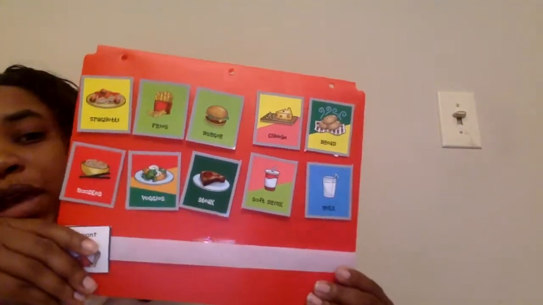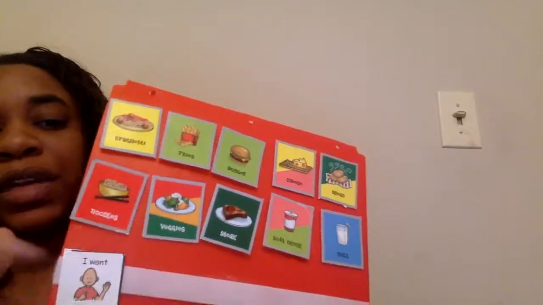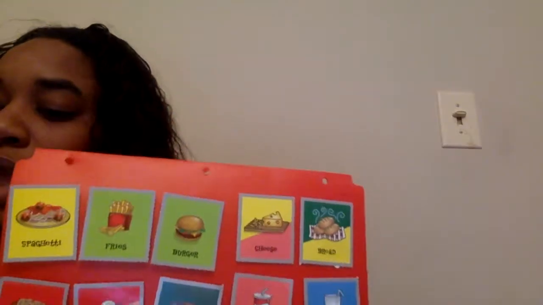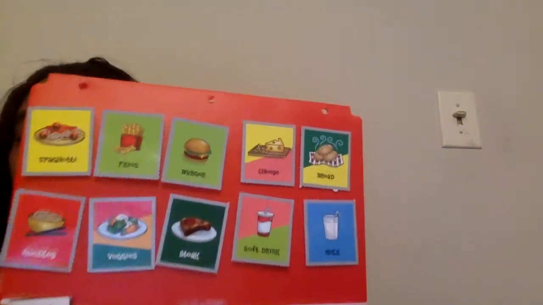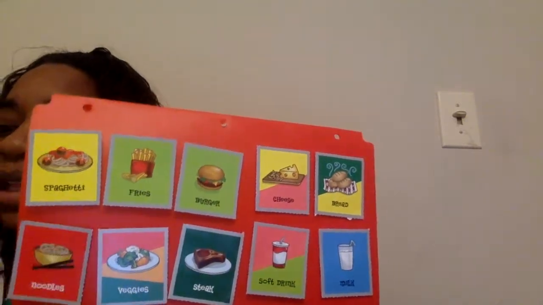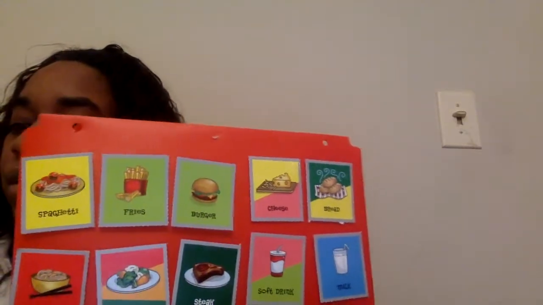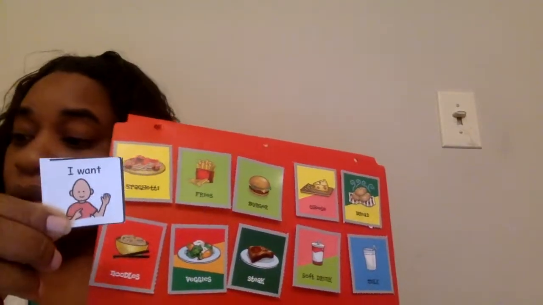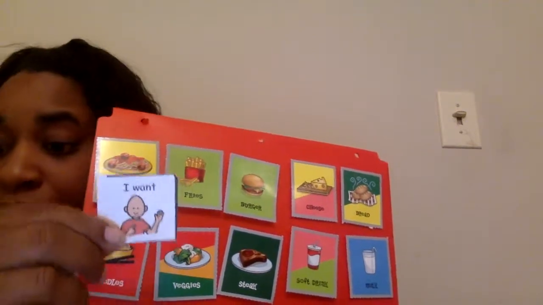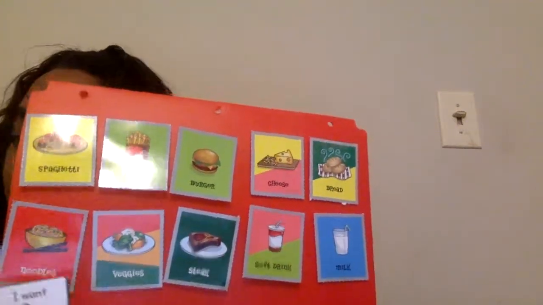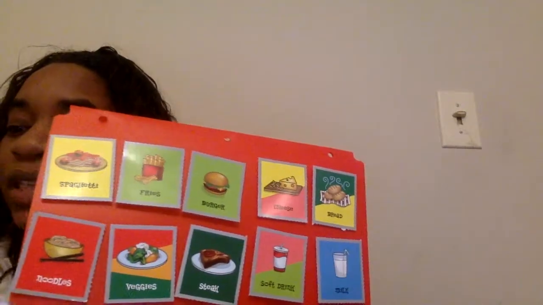The next part is phase 4, the sentences. Once again, we have this board that we removed from the PECS binder, with the "I want" down here. This is going to use backwards chaining. We teach him to take a sentence starter, "I want" plus a picture, and place it on a sentence strip.